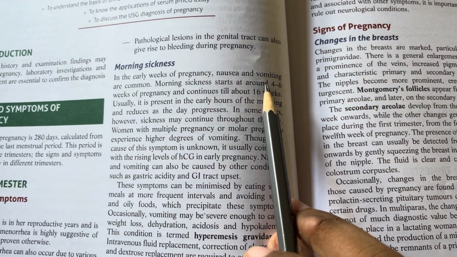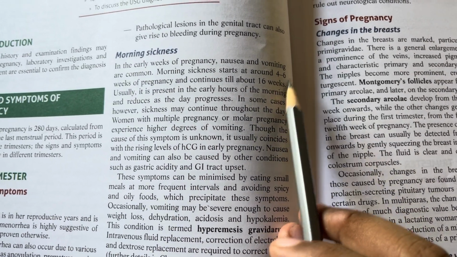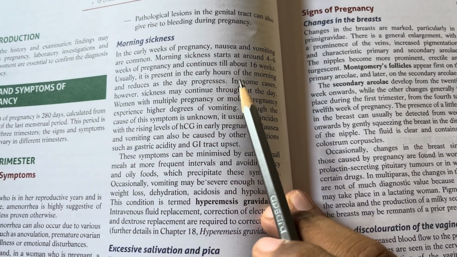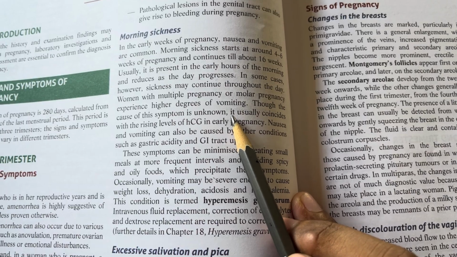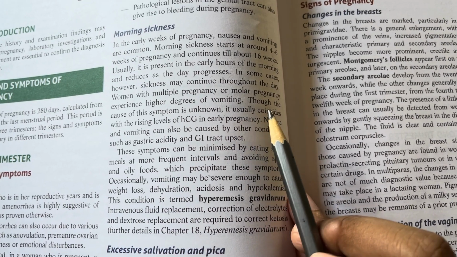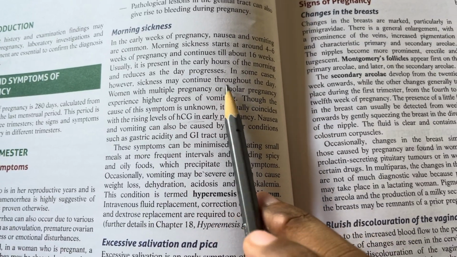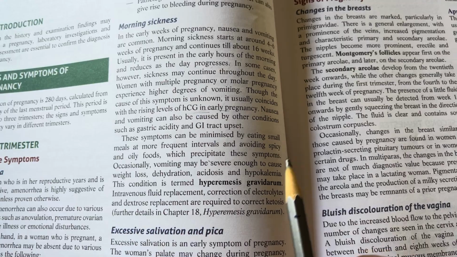Next, morning sickness. It starts at around 4 to 6 weeks of pregnancy and continues till 16 weeks. It is usually present in the early hours of the morning and reduces as the day progresses. Though the cause of morning sickness is unknown, it usually coincides with the rising levels of HCG in early pregnancy. That is why in multiple pregnancy or molar pregnancy, women have higher degrees of vomiting.